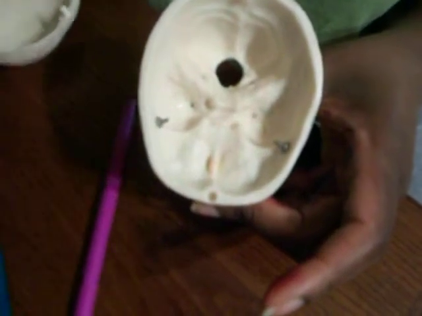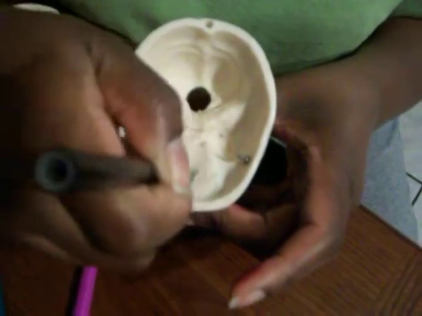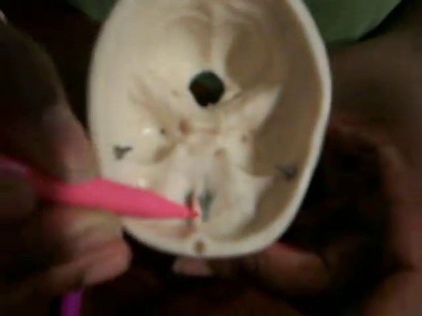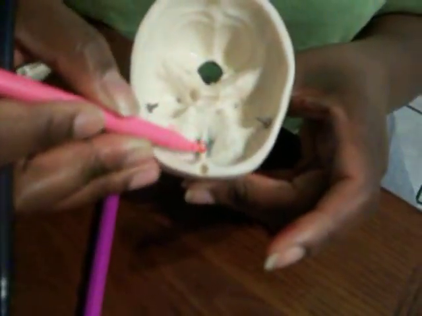Let me see if I can get a darker color. This is the cribriform plate, and hopefully you'll see some of the indentions start to show up in this model here, as you can see, as I use the black one. It actually helps it show up a little better. This is the cribriform plate here. And again, this is the crista galli, also known as the rooster's comb, that is located here.